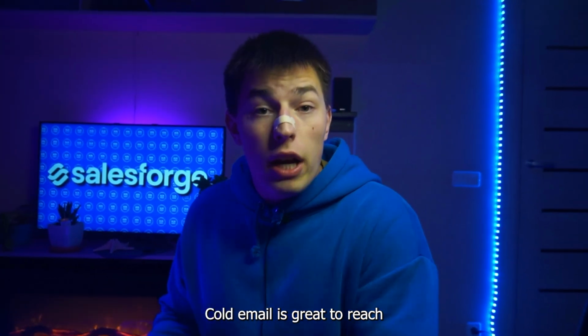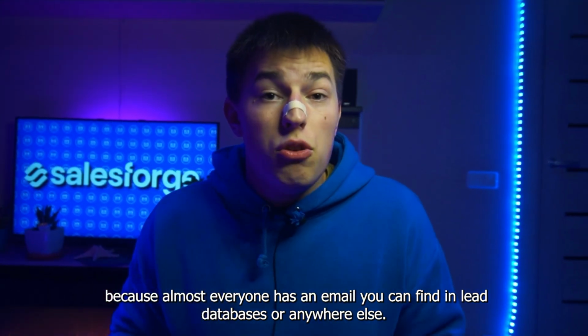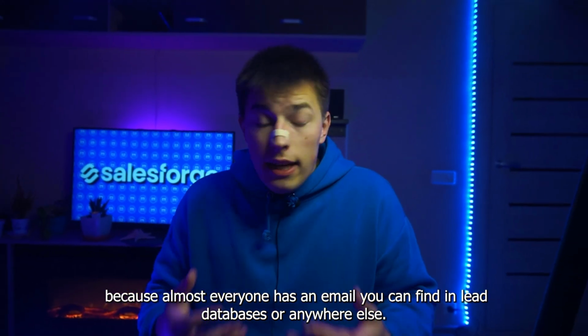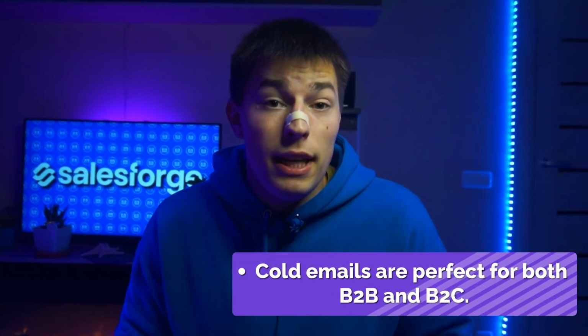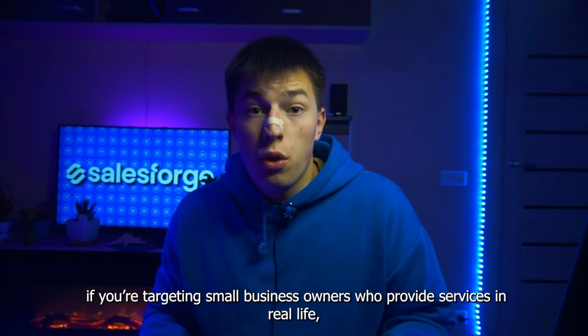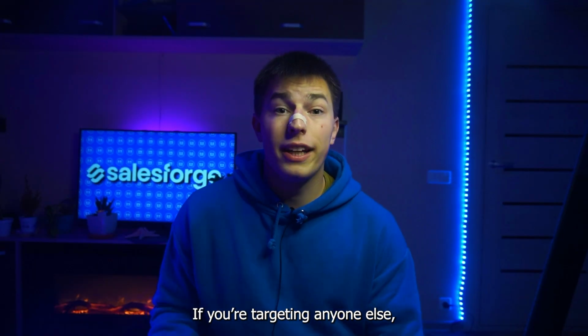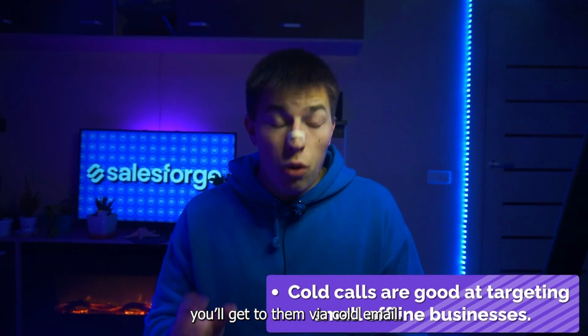Cold email is a great way to reach literally anyone, because almost everyone has an email that you can find in lead databases or anywhere else. This makes cold email perfect for both B2B and B2C. Broad assumption is this: if you're targeting small business owners who provide services in real life, cold calling will reach them faster. If you're targeting anyone else, you'll get to them via cold email.